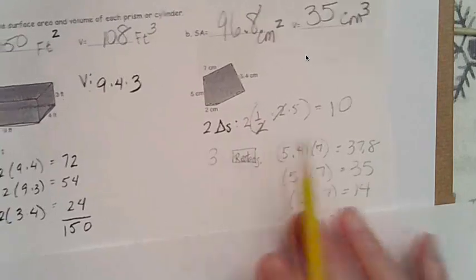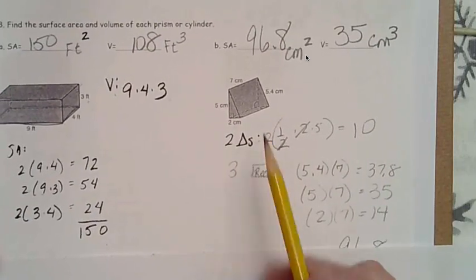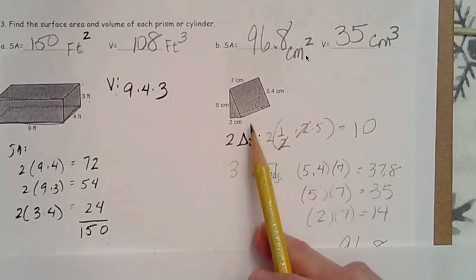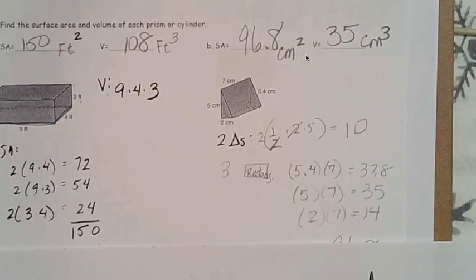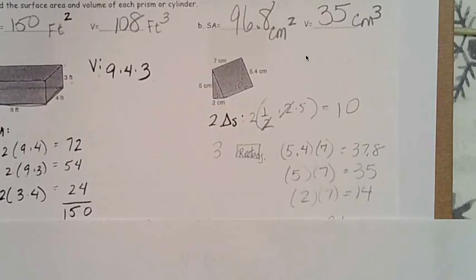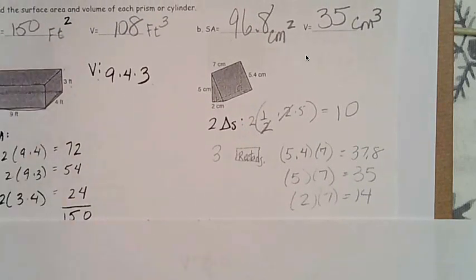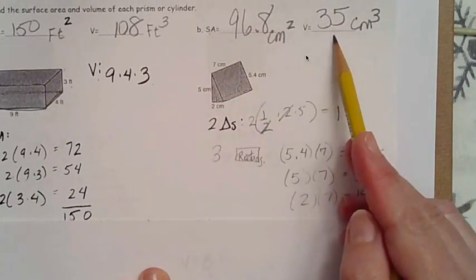Moving on to this guy over here. Okay, a triangular prism. This triangular prism, unlike the ones that we've done so far, the triangle is not isosceles. So we are not going to use any kind of formula that you may have used previously for surface area. Always use a formula for volume.